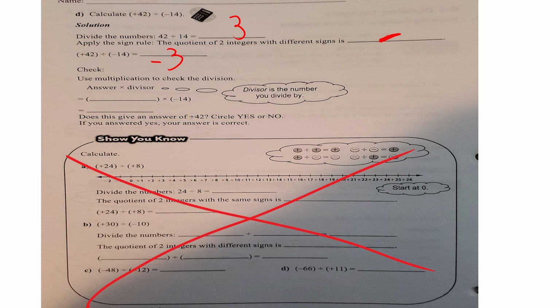Now there is a way of checking your work. What you want to do is use multiplication to check the division. You want to take the answer, which is negative 3 here, and the divisor. The divisor is how much you are using to separate the total. So we have 42 total, and we have 14 as the divisor. So negative 3 times negative 14 is 42, and because it's two negatives, it is going to be positive 42. So my answer is correct here.